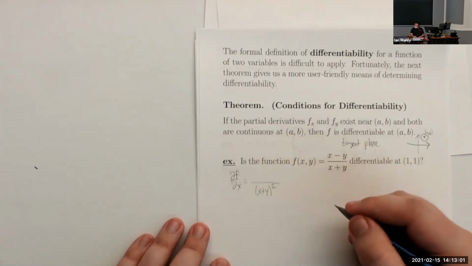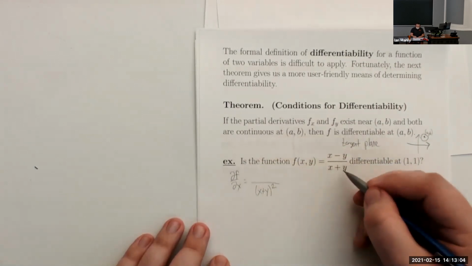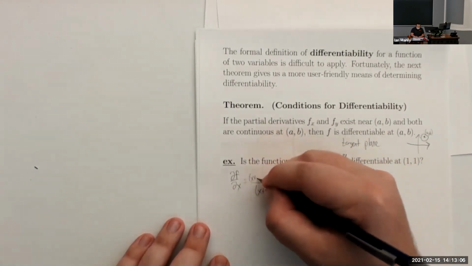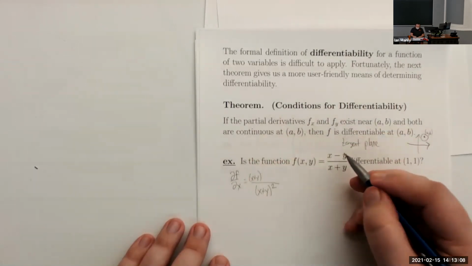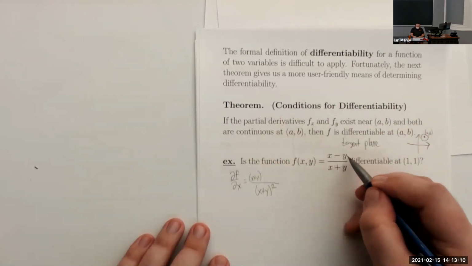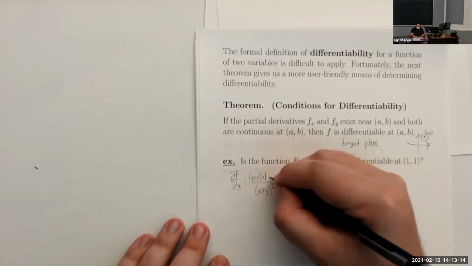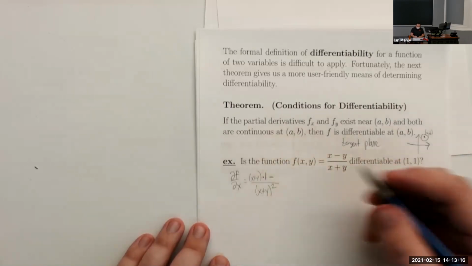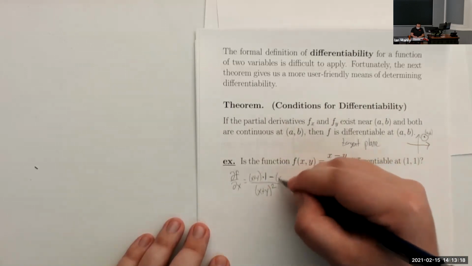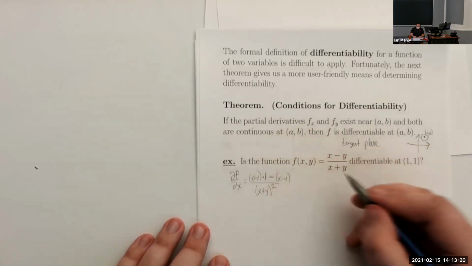I'm going to square the bottom right there. And then I'm going to bring x plus y up here. And then I'm going to do the x derivative of the top. Now the x derivative of the top is 1. And then we subtract. And then I leave the top alone. And then I take the x derivative of my bottom, which is also 1.